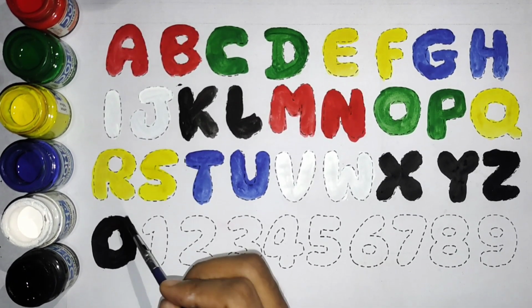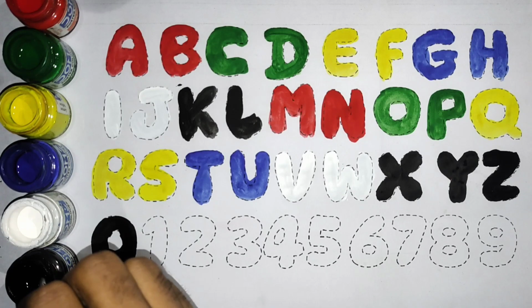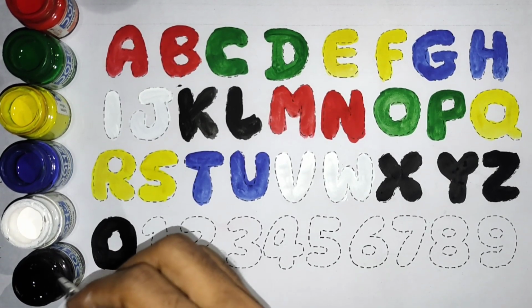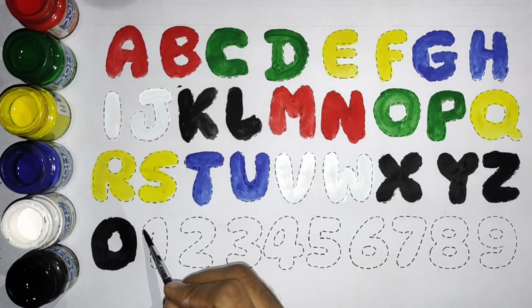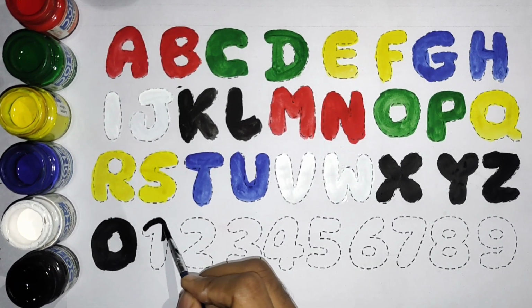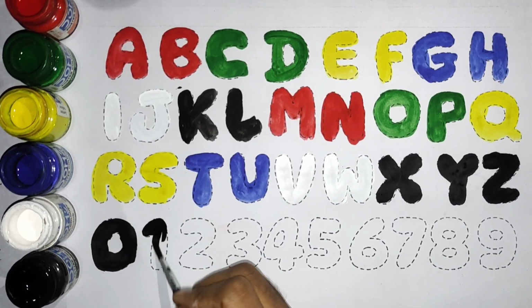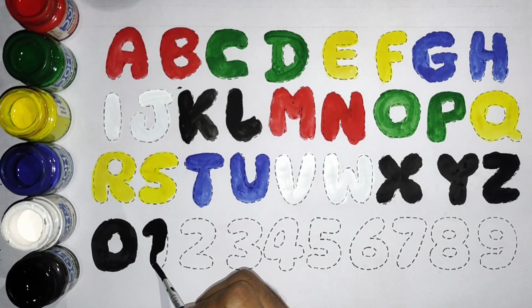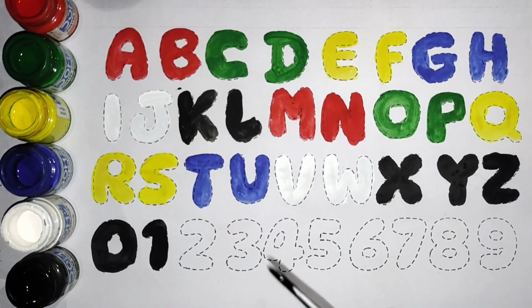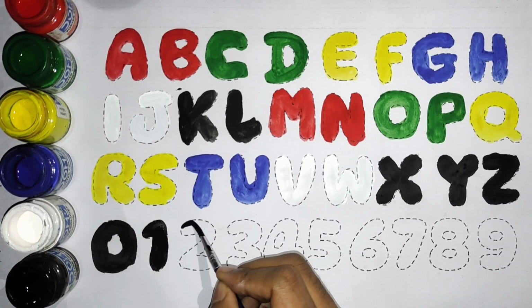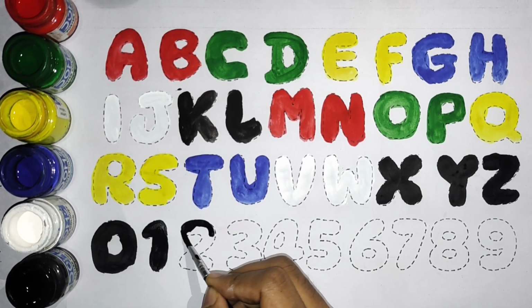We again use black color. O N E, 1. The next one is 2. T W O, 2.